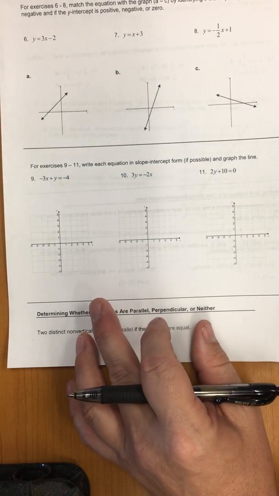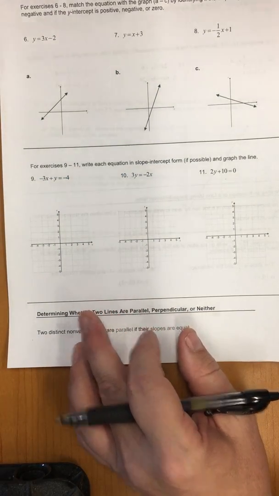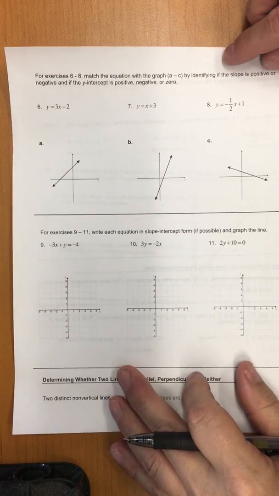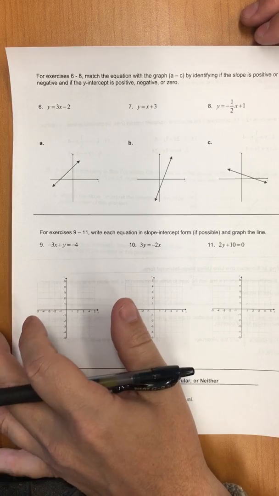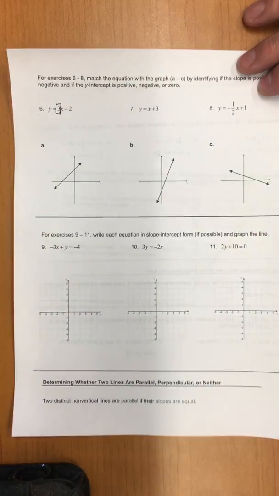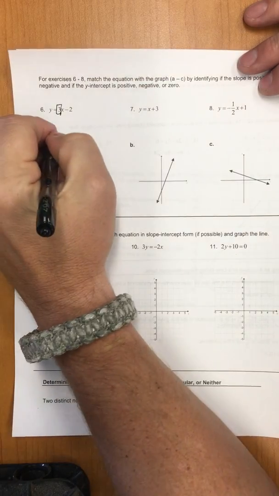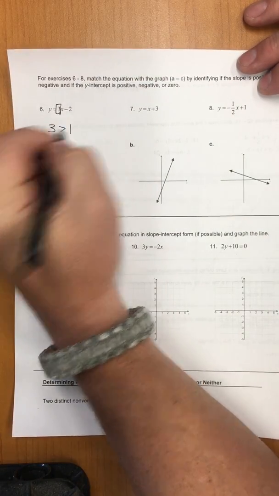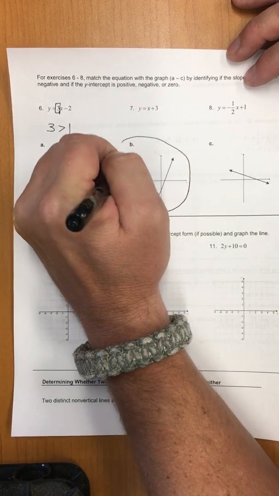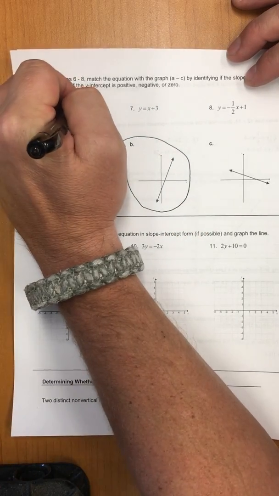Okay, let's see what else they want us to do here. For problems 6, 7, and 8, they want us to match it. So they want us to know if it has positive, negative, no slope, or 0 slope. All right, remember the slope is the number in front, so this is positive slope. Now 3 is a pretty big number. 3 is bigger than 1, so it's going to have to be a pretty steep line. So it's going to be b. Do you see how b is a pretty steep line?